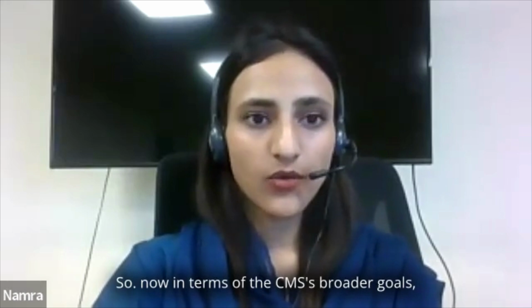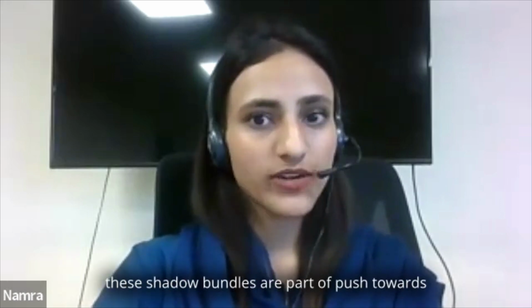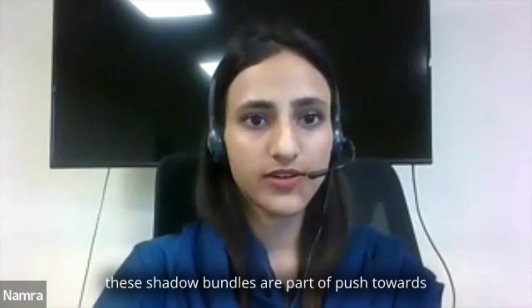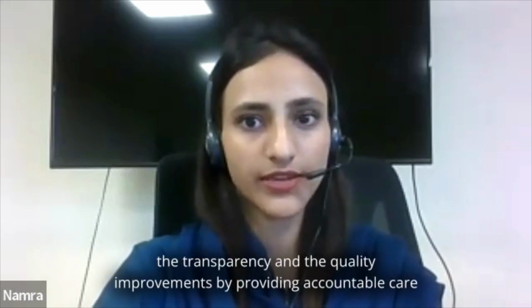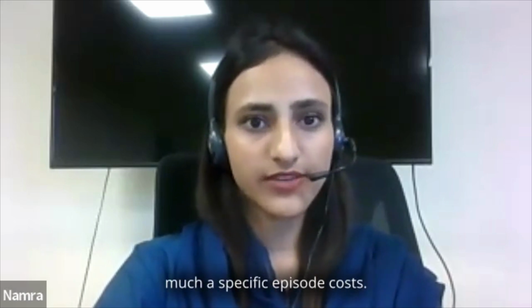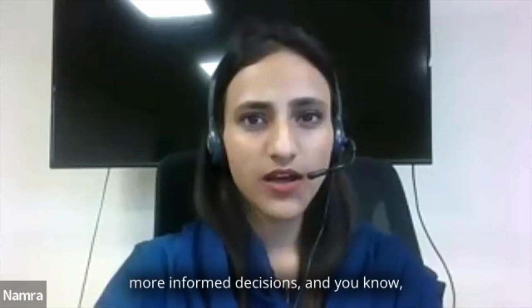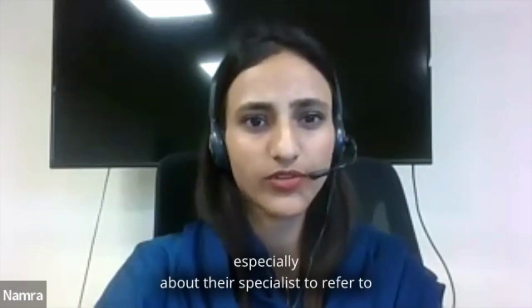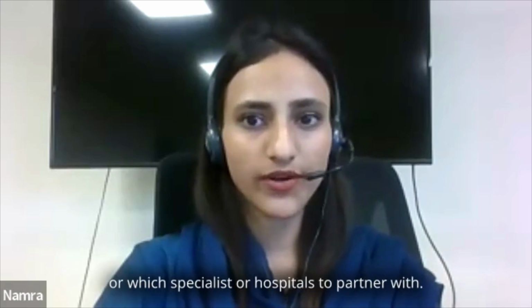In terms of CMS's broader goals, these shadow bundles are part of a push towards transparency and quality improvement by providing accountable care organizations with data on how much a specific episode costs. CMS is helping organizations make more informed decisions, especially about which specialists to refer to or which hospitals to partner with.